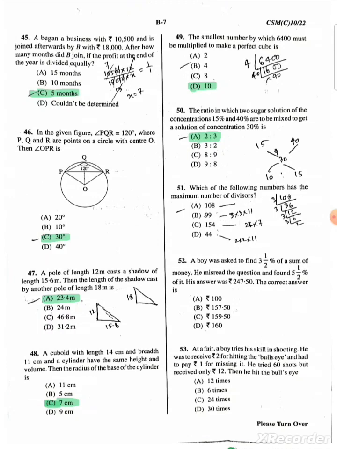Which of the following numbers has the maximum number of divisors? It's A, 108. A boy was asked to find 3.5% of a sum of money. He misread the question and found 5.5% of it. His answer was rupees 247.50. The correct answer is rupees 157.50.